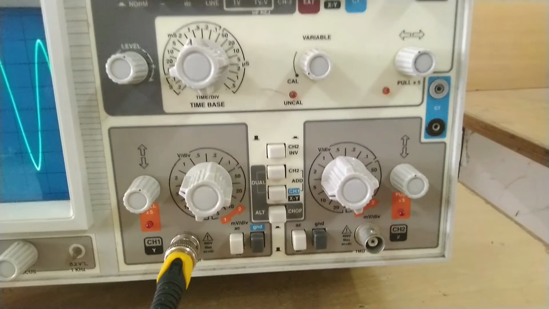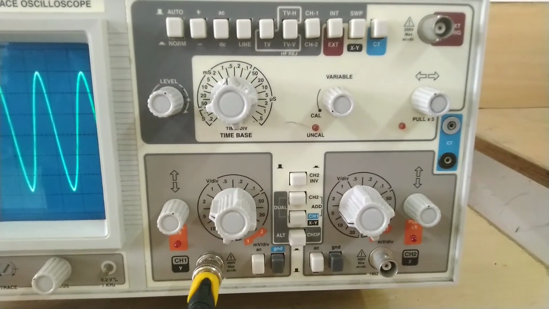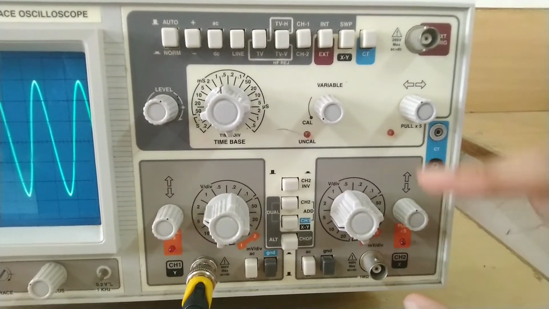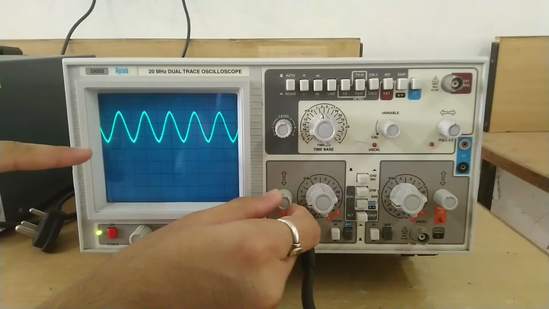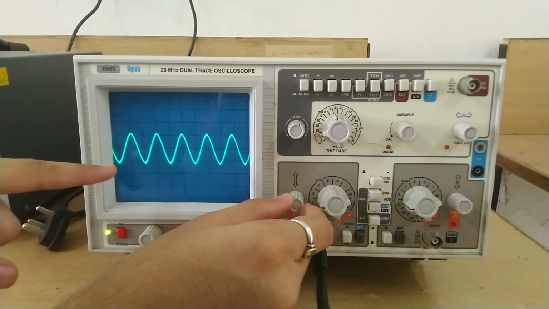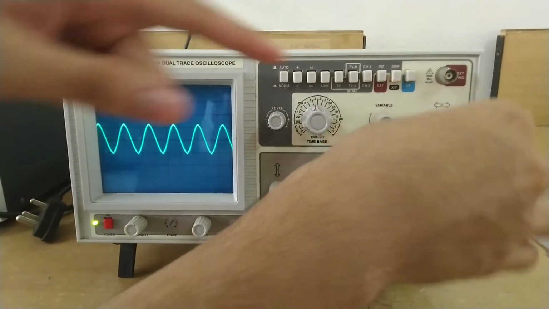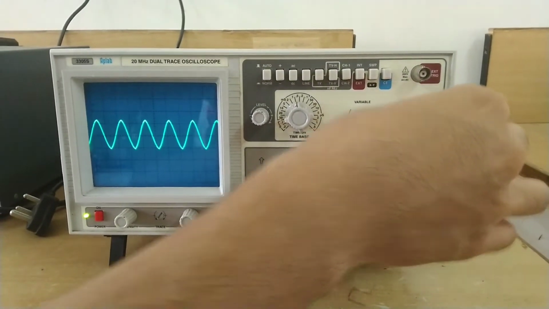Now we move on to the cathode ray oscilloscope. This is how it looks. Here we have two channels, where you can use both of them, or you can use only one channel to display any signal. As you can see on the screen, I have given a sine wave input to our CRO, and using this knob we can shift the signal along the y-axis, and using that one we can shift along the x-axis.